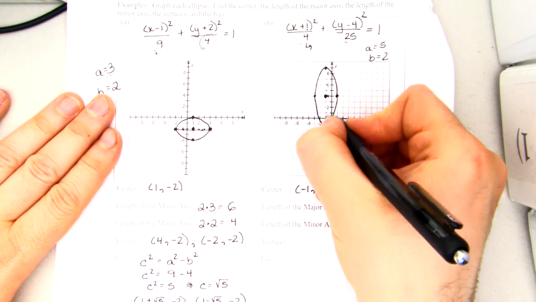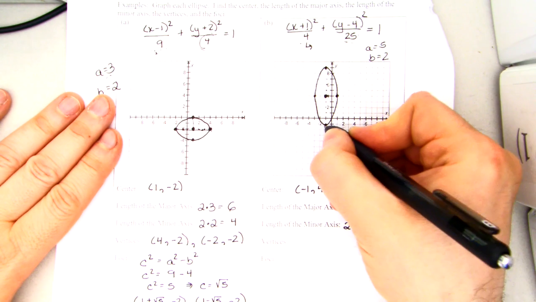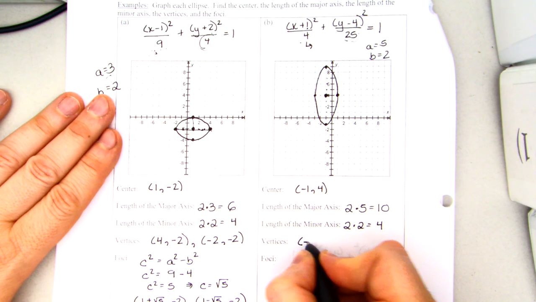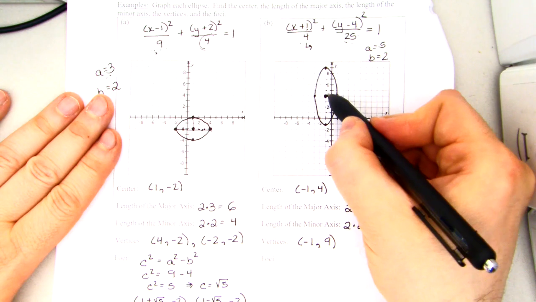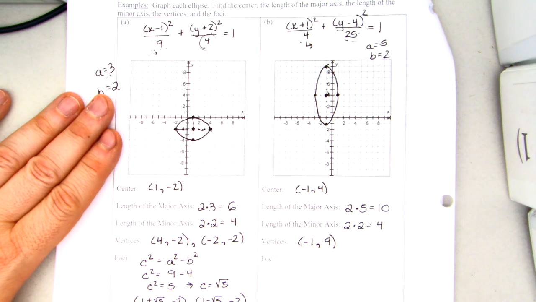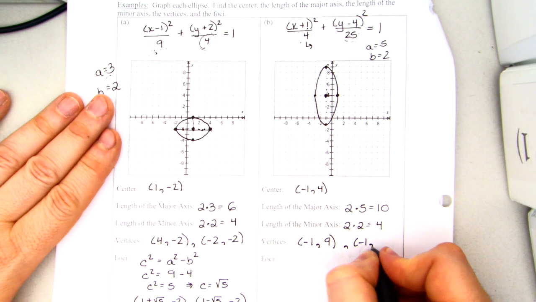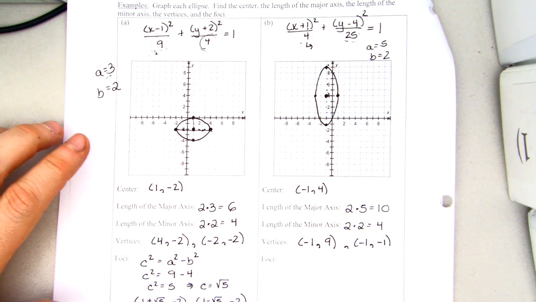Vertices are at the end of my major axis, so I see one over there and I see one down there. I think those look like negative 1, comma 9, which I'm also getting by just taking my center and adding 5 to the y coordinate, and negative 1, comma, negative 1.